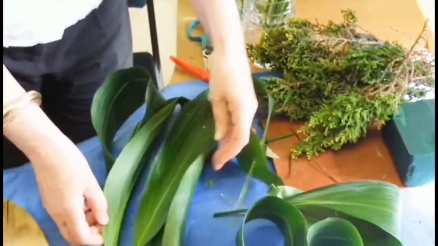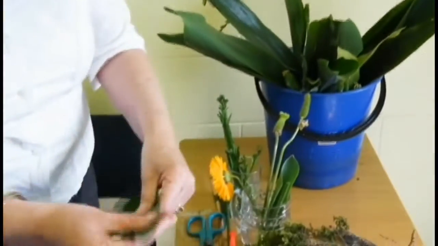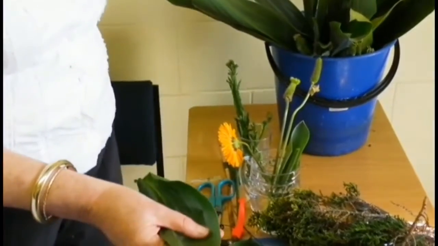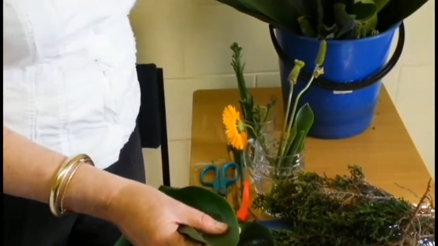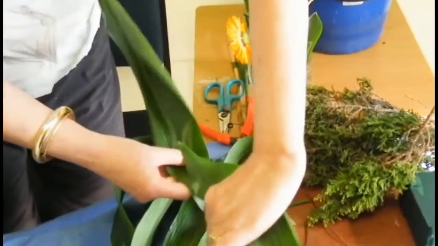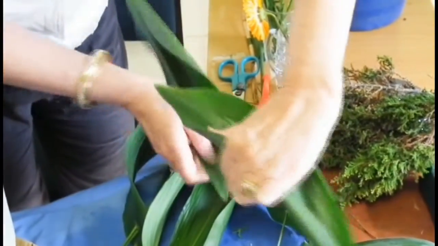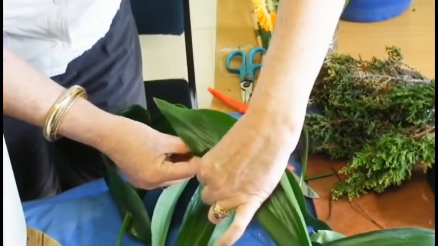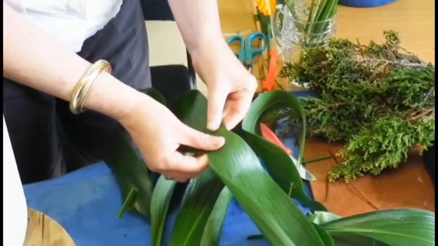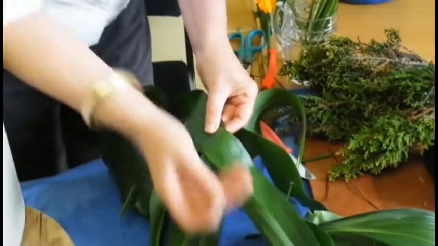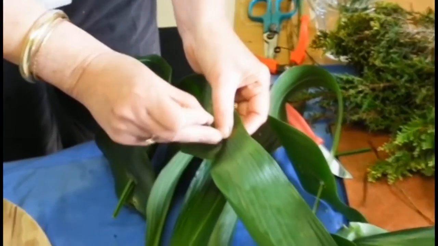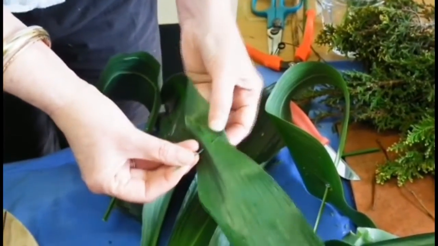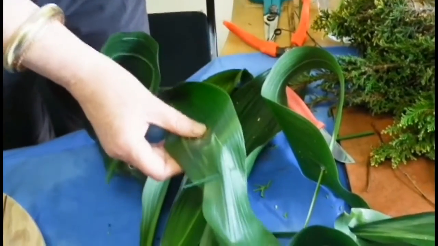The other wonderful technique is take 2 aspidistra, tip on tip, a little bit of florist's wire, make a stitch.